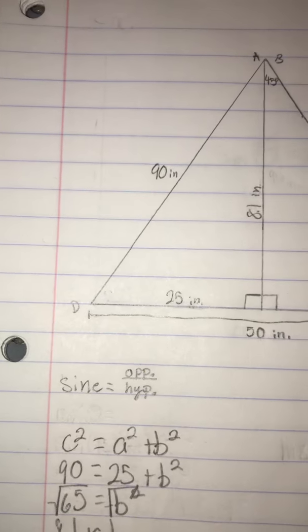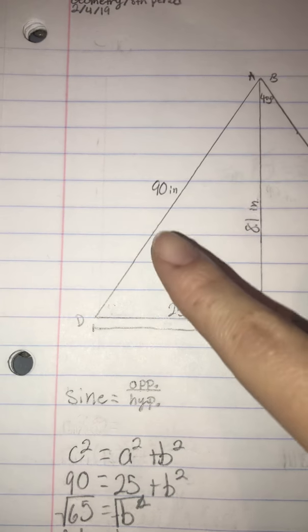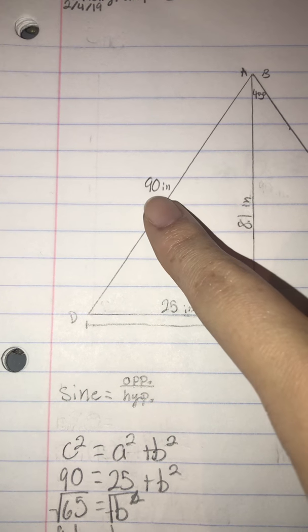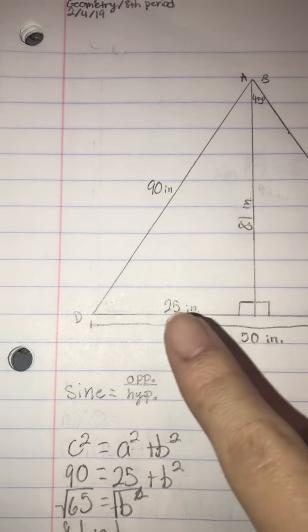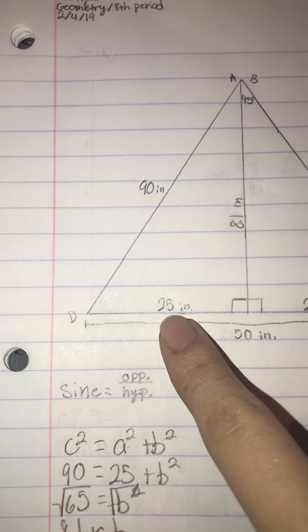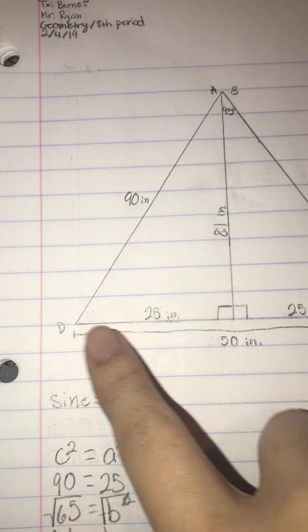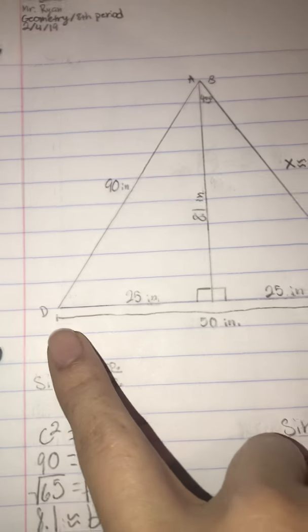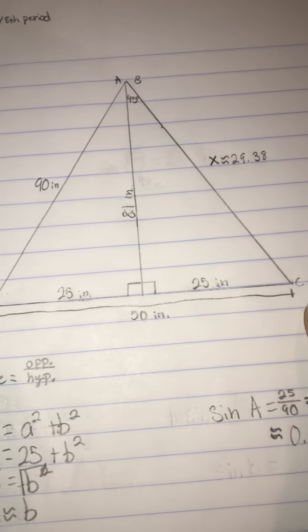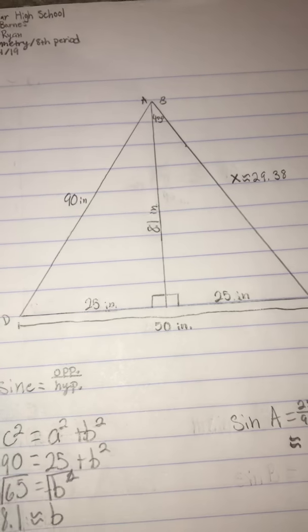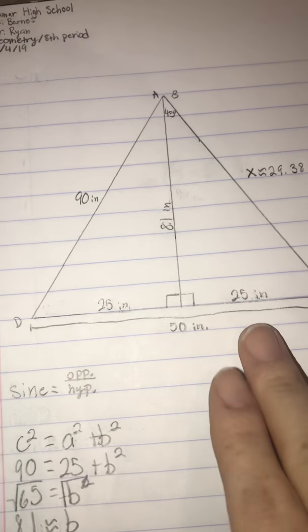First, I already had 90 inches, which is the hypotenuse, and 25 inches, which is the adjacent to D, because this whole line right here was 50 inches. So, divide that by 2, 25 and 25.